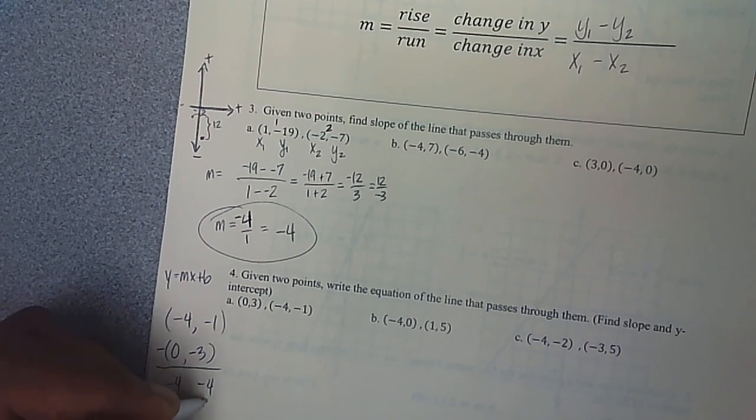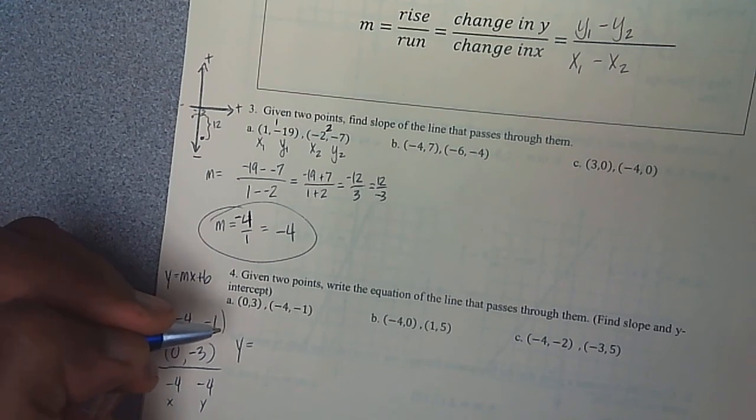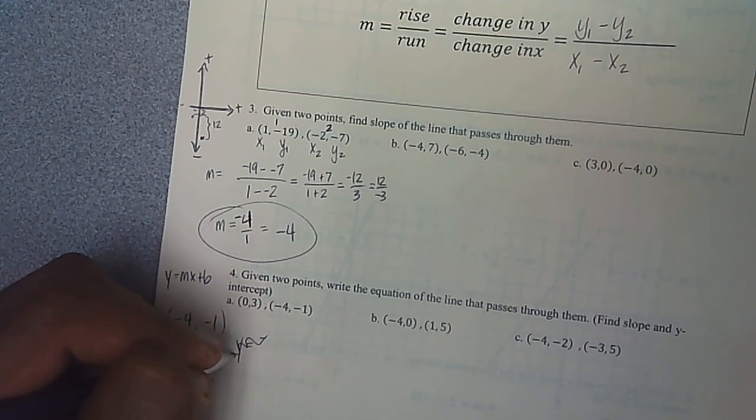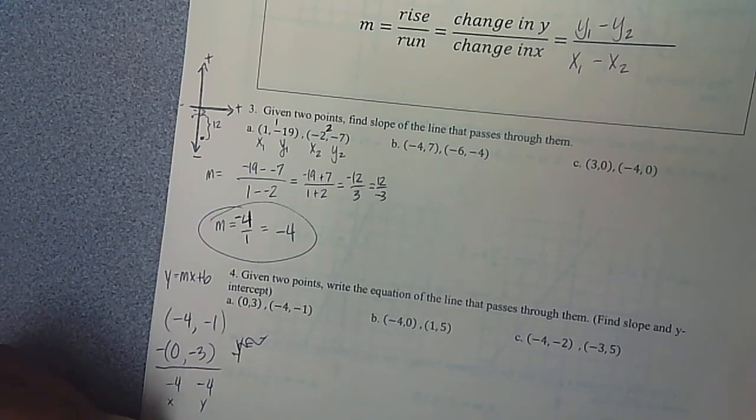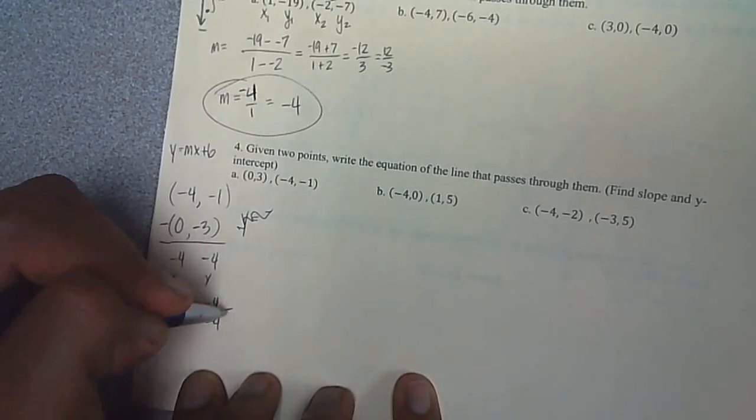This is my x, this is my y. So this is m equals the change in y over the change in x. Well, this change was negative 4 over negative 4, which equals 1.